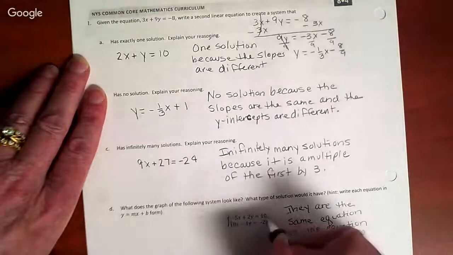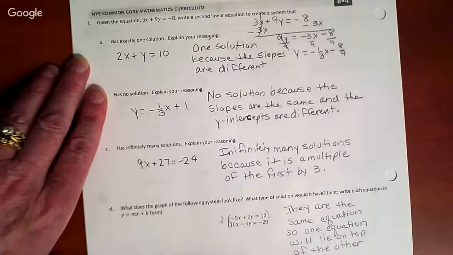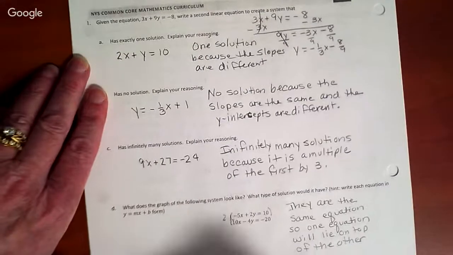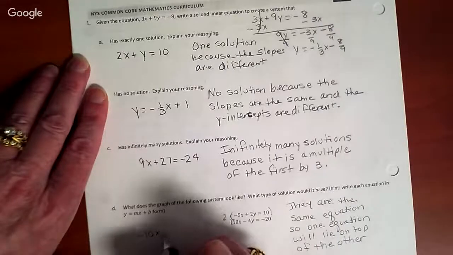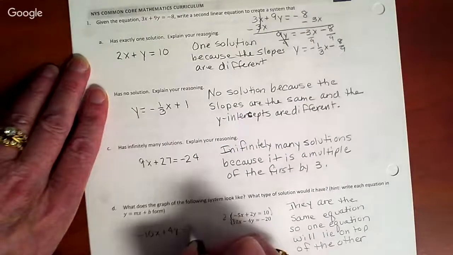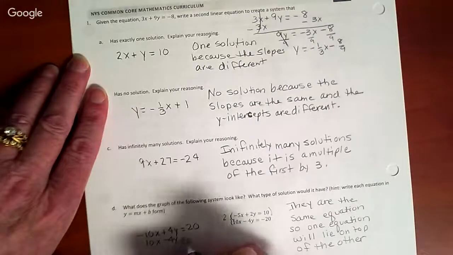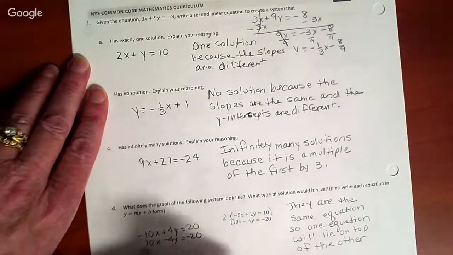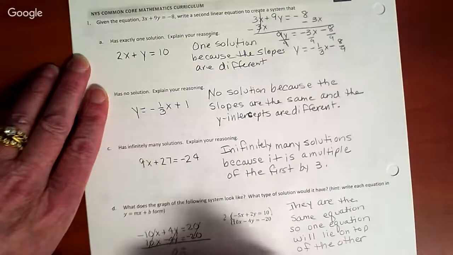If I multiply the top by 2, all I have to do then is add them, and they all equal 0.